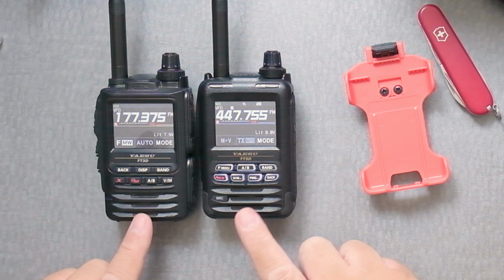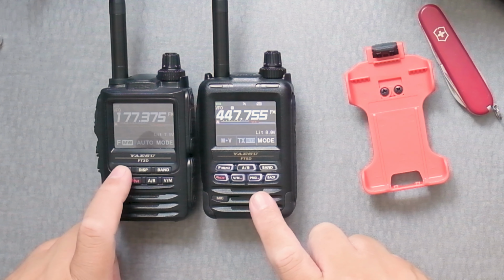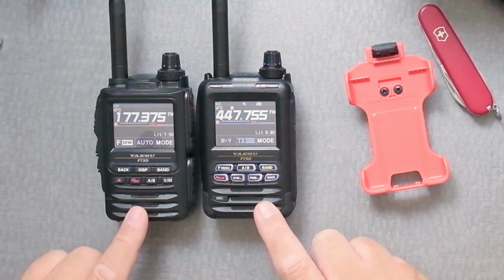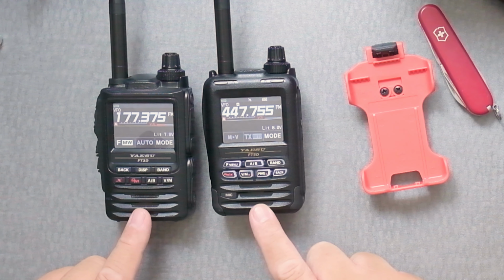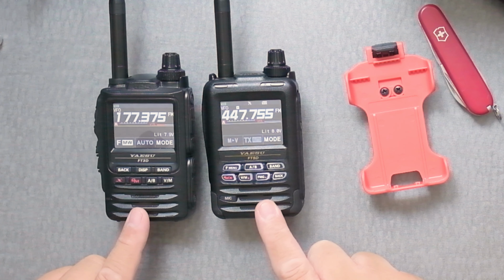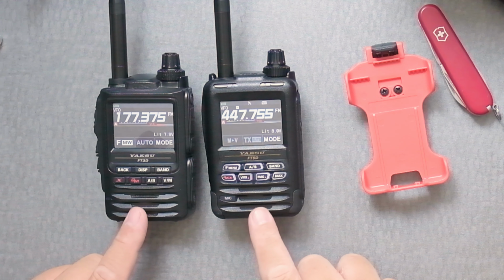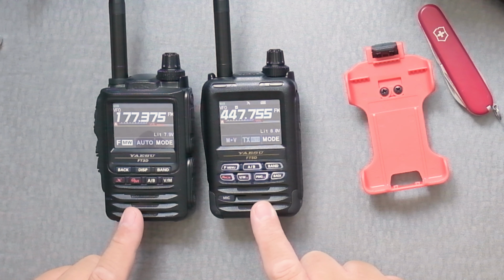It would have been nice to have SSB on UHF, VHF, but again, that might just be pushing the limits of the size of the radio. But I'm sure preppers would love to have that, and also when you're listening to the 40-meter band, 20-meter band, if you can hear those sidebands. I'm not sure if you can, but definitely SSB is not available.